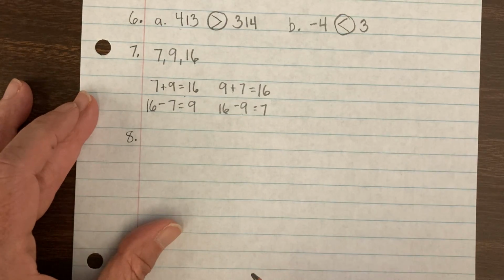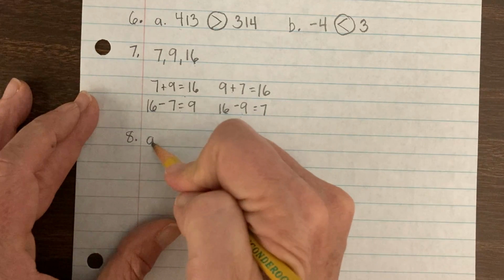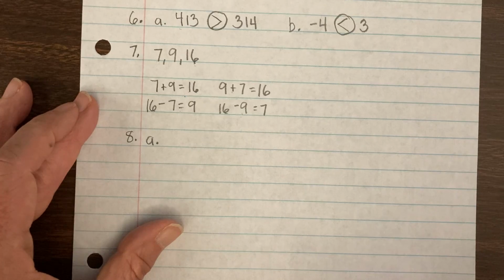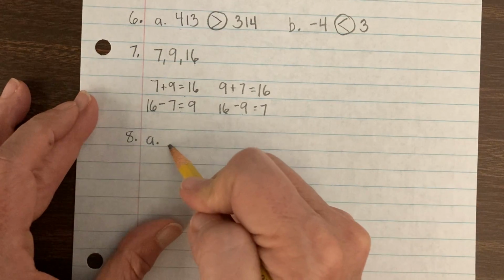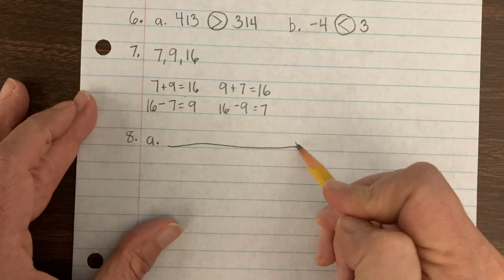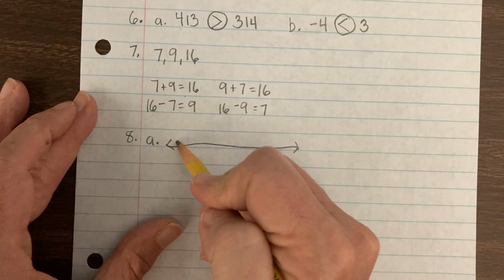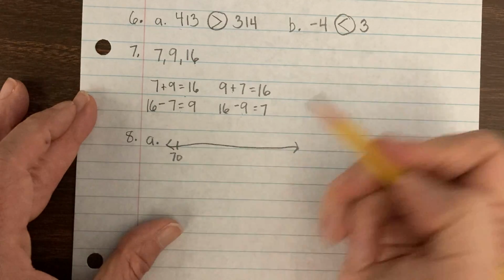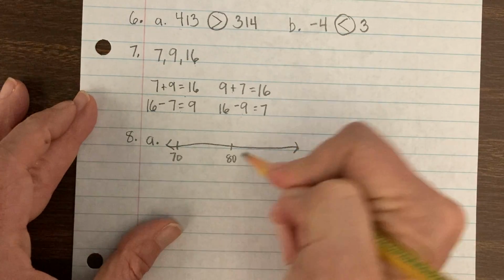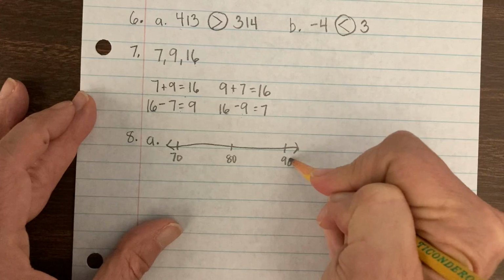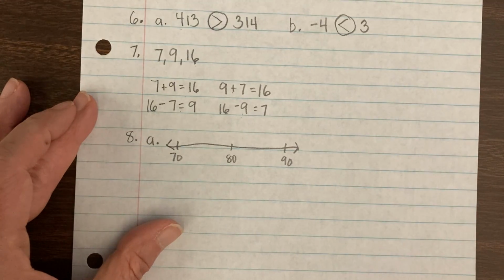Number 8 has an A and a B, and there are number lines. For A, our number line has 70, 80, and 90, with 80 in the middle. And we can tell by the tick marks that they're counting by twos because there's 5 sections.